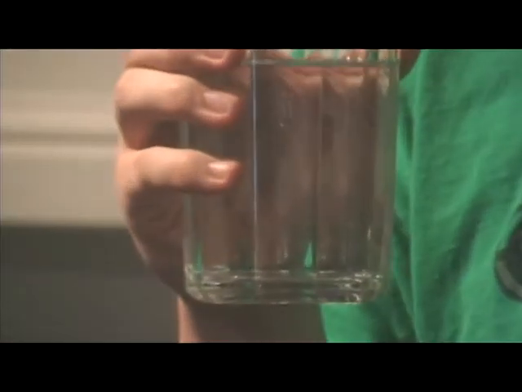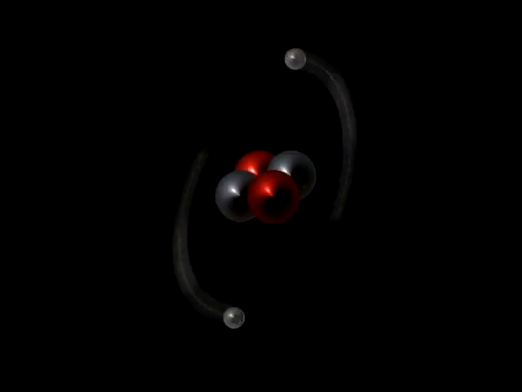Wow! Here we have a glass of water. Nothing special, am I right? But what if we magnify our vision so we can see the atoms in this glass of water? Follow me, camera guy? And stop. Here we can see the individual atoms that make up this glass of water.